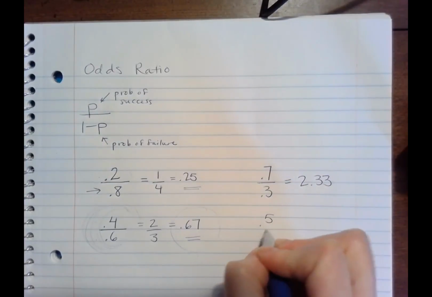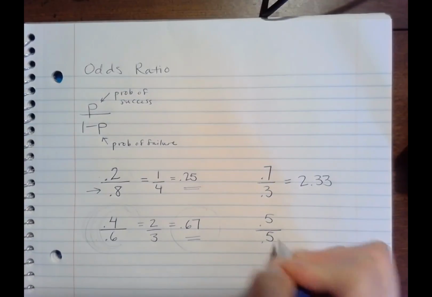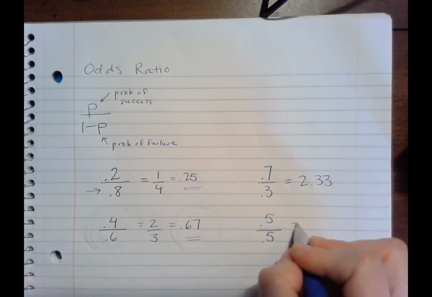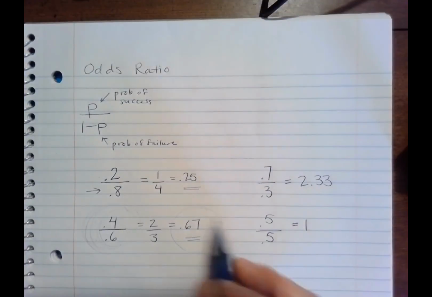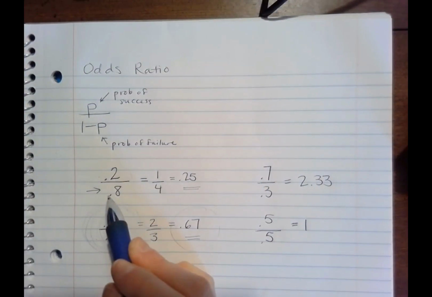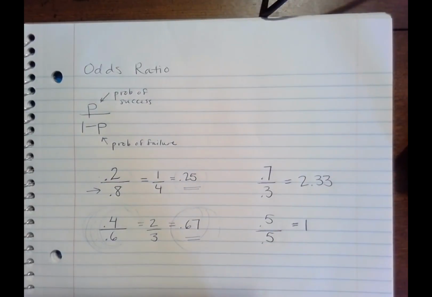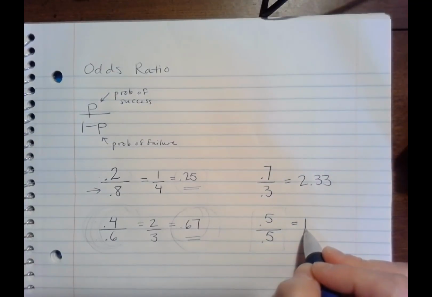Consider also a probability of success of 0.5. Then the probability of failure has to be also 0.5 because they have to add to 1. This is an odds ratio of 1. So what you see over here in these examples, the probability of success is less than a half, and the odds ratio is less than 1. Here, the probability of success is a half, and the odds ratio is 1.